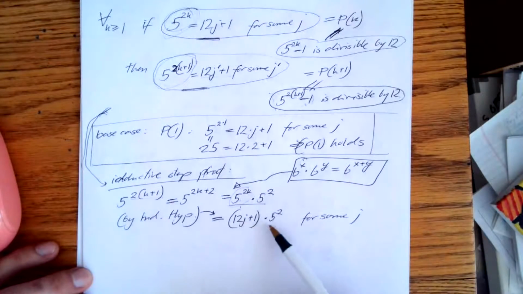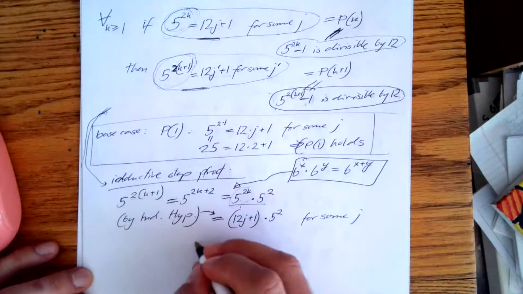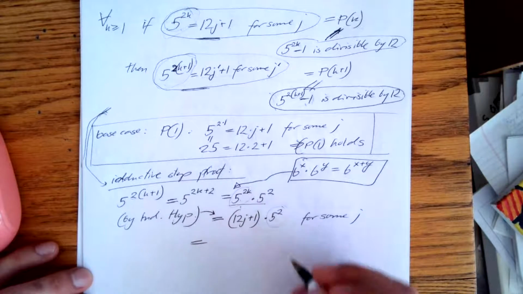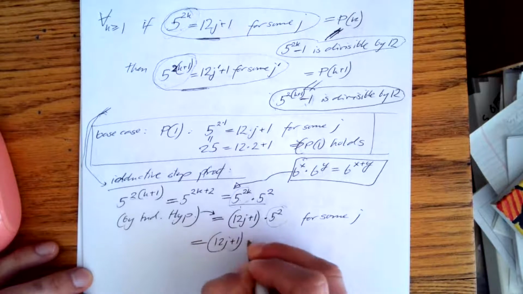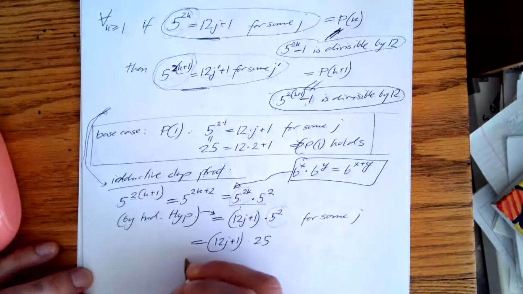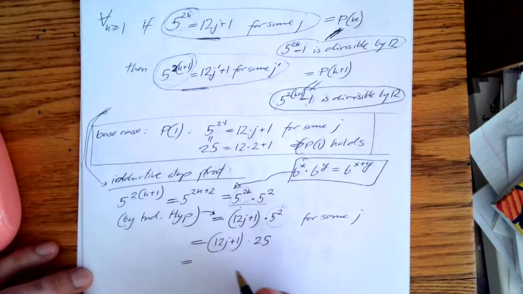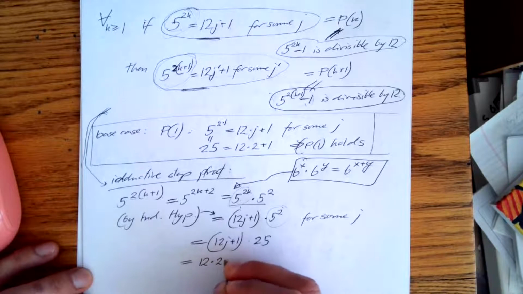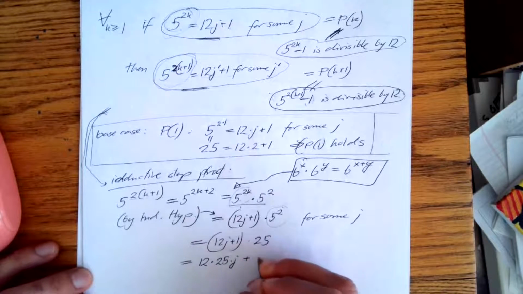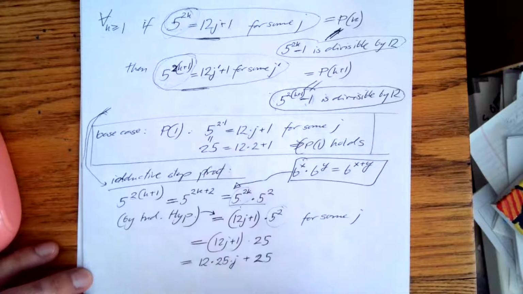Now the rest is arithmetic. Let's write what this is. This is 12j plus 1 times 25. Let's multiply this out. This is the same as 12 times 25 times j plus 25.